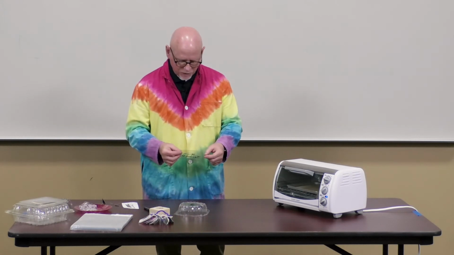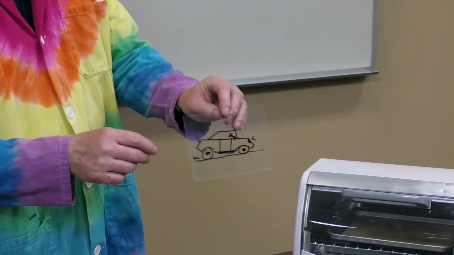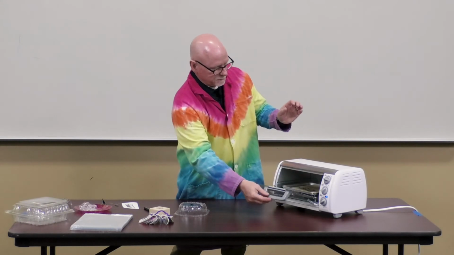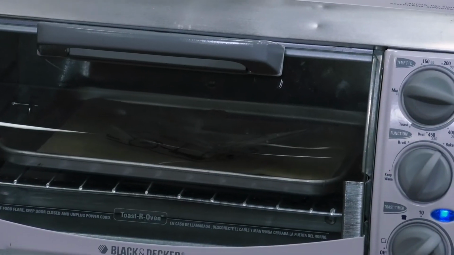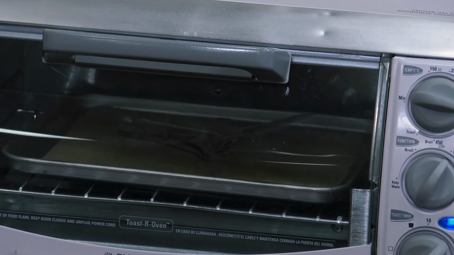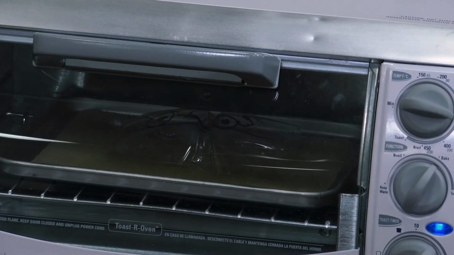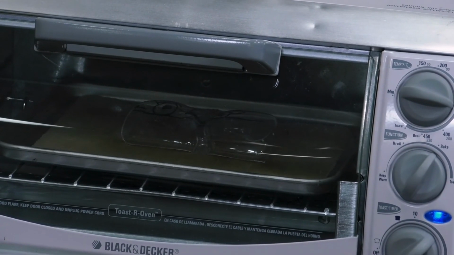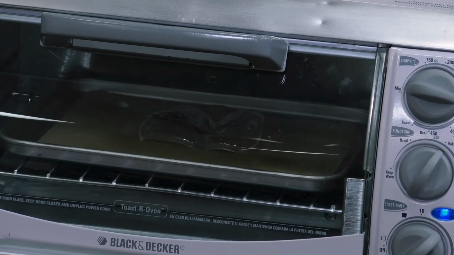Now here's an example of just a little piece of this material. I drew a picture on it. It's a little car. We're going to put it into the oven and see what happens over the course of about 2 minutes. Now my oven is set at about 350 degrees, and we can see that it's already starting to change shape and move around in there. Essentially, the molecules are starting to relax and go into that more stable formation.